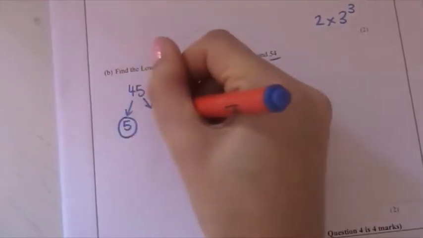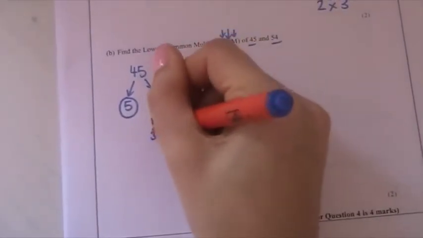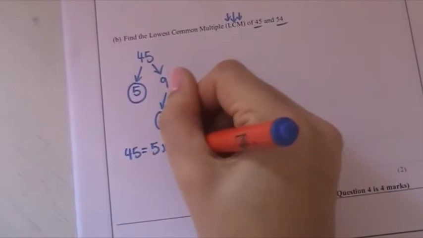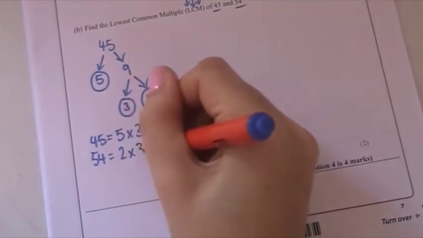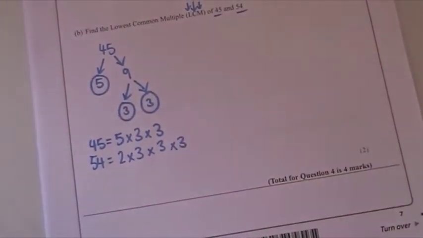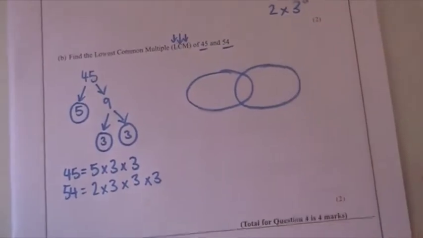So 2 numbers that times together: 5, which is a prime factor, and 9. Split 9 down into 3 and 3. So that means that 45 as a product of its prime factors would be 5 times by 3 times by 3, and we already know that 54 would be 2 times by 3 times by 3 times by 3. So from this we can use a Venn diagram to find the lowest common multiple of these 2 numbers.